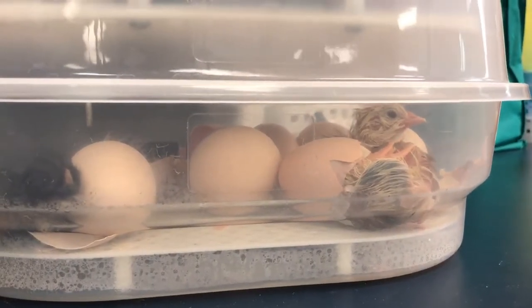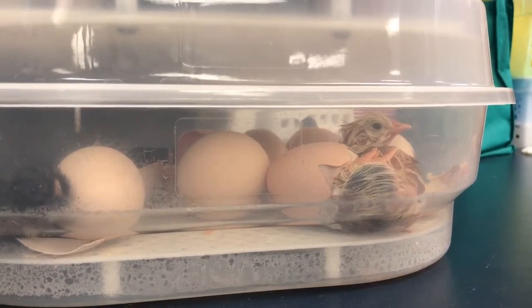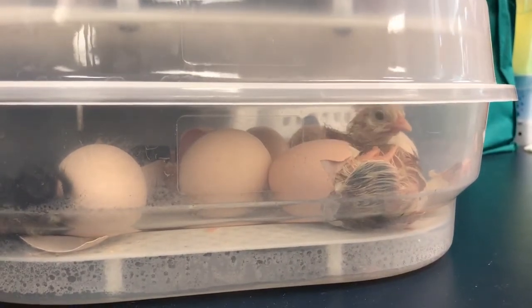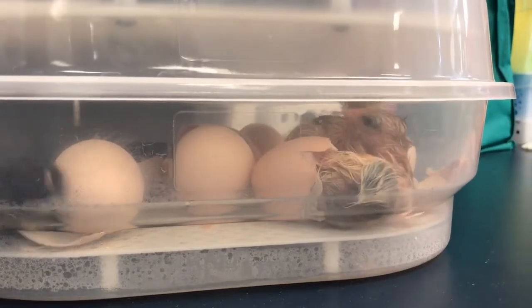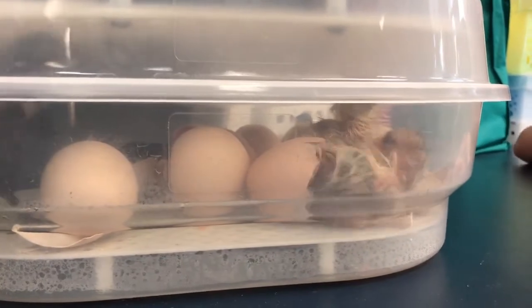You should never help a chick out of a shell and dispose of ones that do not hatch. It is very unlikely for 100% of your set eggs to hatch.